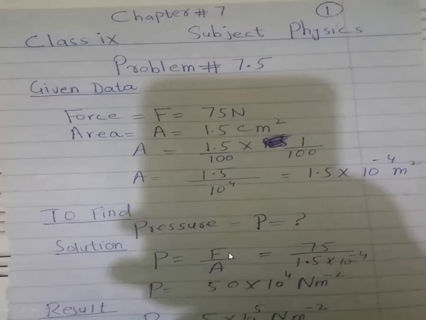meter square. The unit of force is Newton, and area is meter square. So our unit for pressure will be Newton per meter square, and my result will be pressure P equals 5 into 10 to the power 5 Newton per meter square.